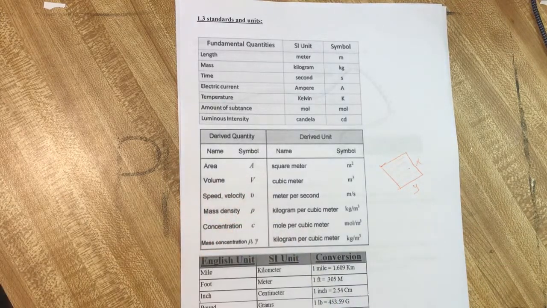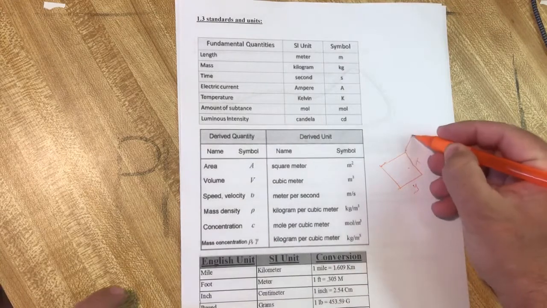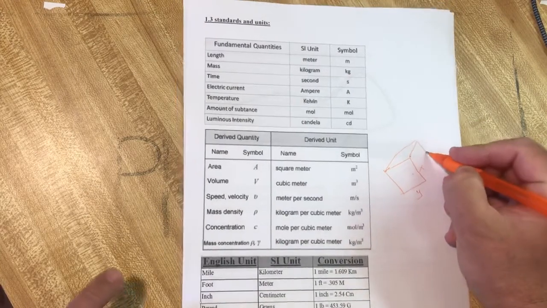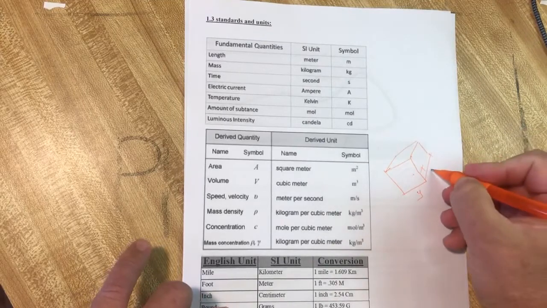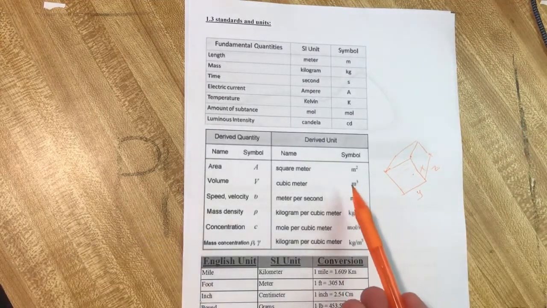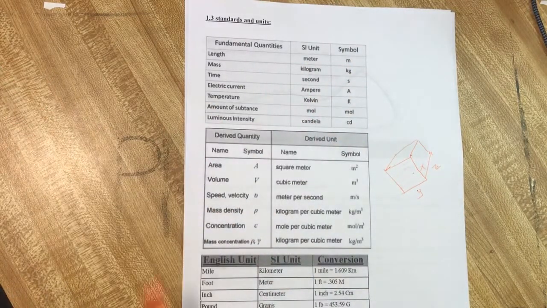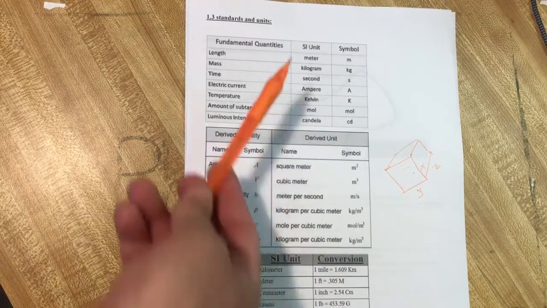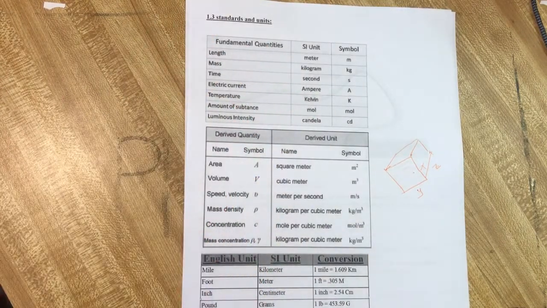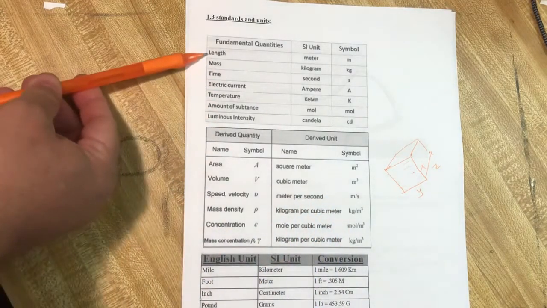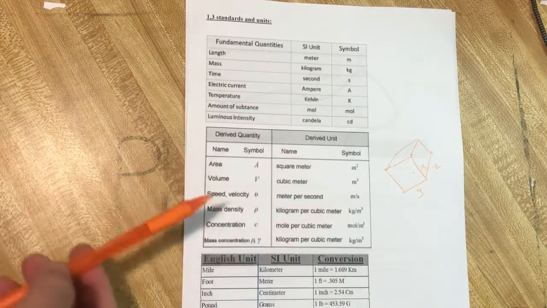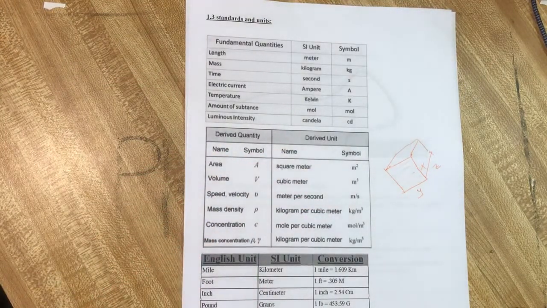Also the volume. The volume adds a third dimension to our area. In this case, for example, we have Z. So we have meter cubed, which is equal to meter by meter by meter. So we can derive volume from the length. For example, the speed or the velocity, we will know the difference between them. It is meter per second. If we divide length over the time, it will be meter over second. This will be equal to the velocity or the speed.